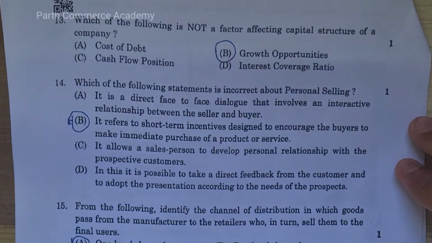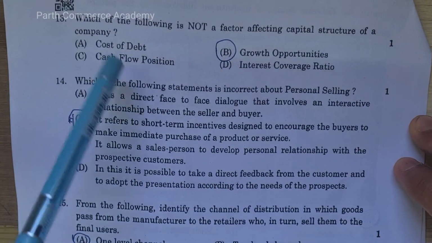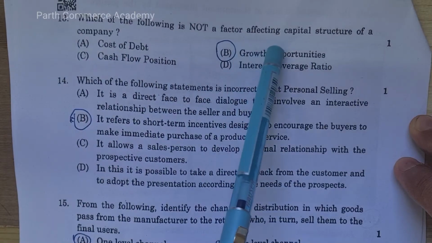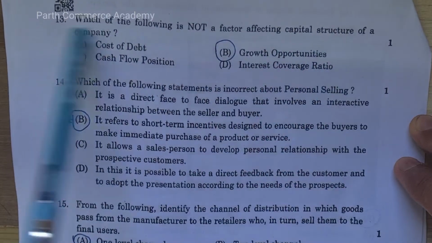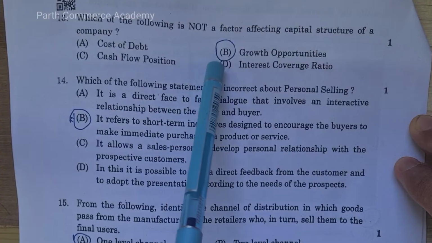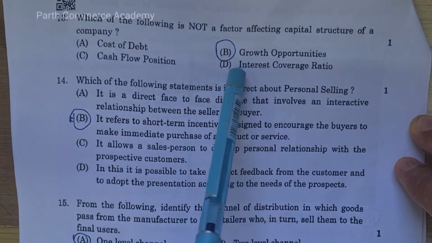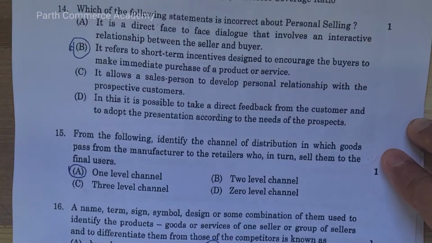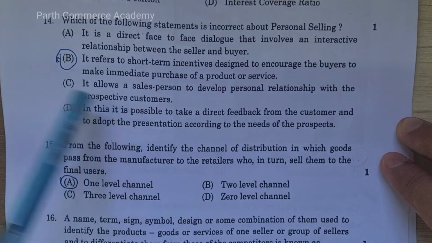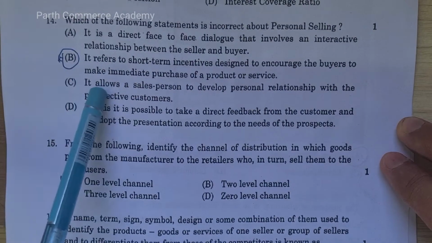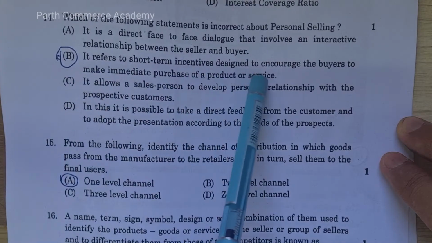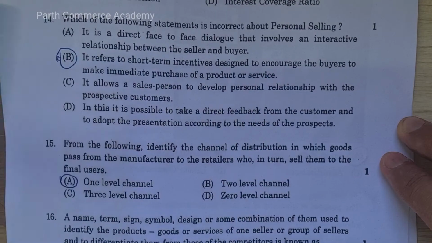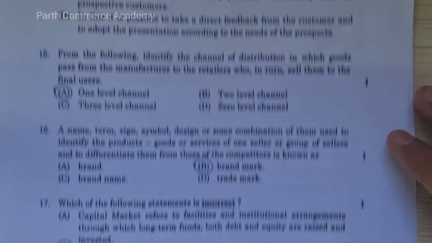Next is question number 13. We can see a negative question is there: which of the following is not a factor affecting capital structure? Here the answer is option B, growth opportunities. It does not affect. Next is also a negative question, which is incorrect about personal selling, and here the answer is B. It offers short-term incentives and is designed to encourage. It is not related to personal selling.